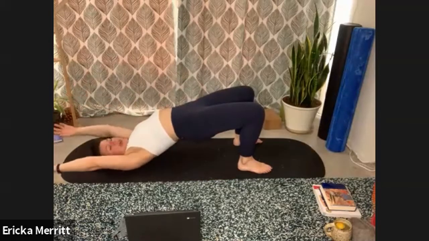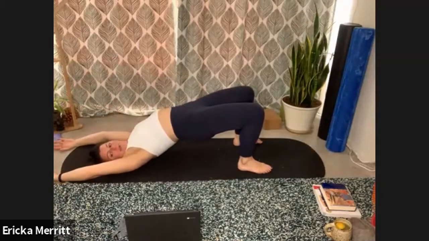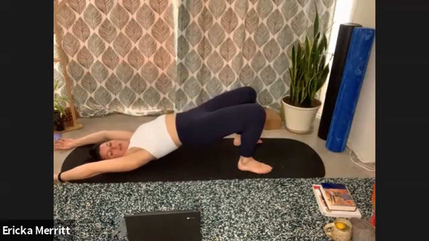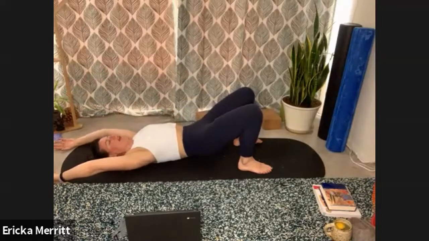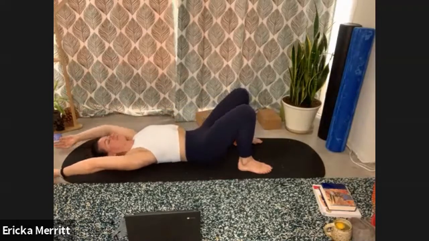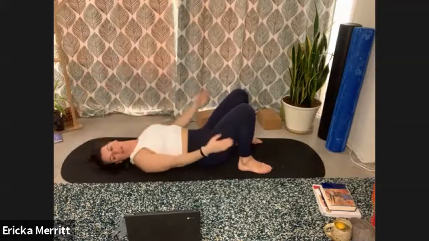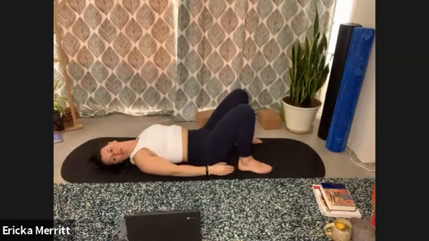Arms lift overhead. Exhale, keep the arms there. On the next exhale, lower the back down 1 segment at a time. And then the arms follow.